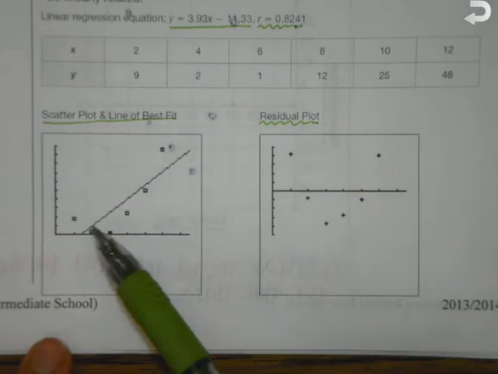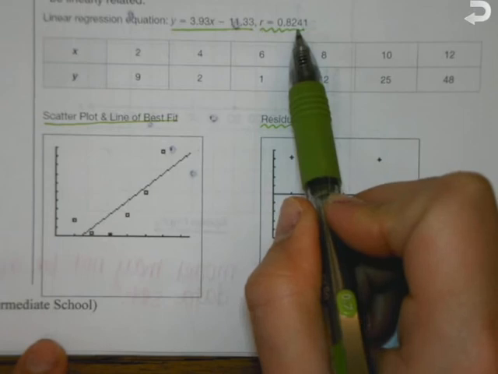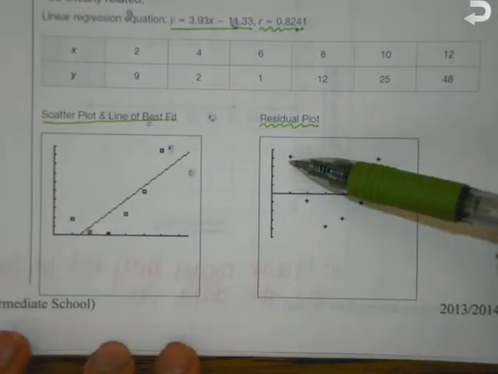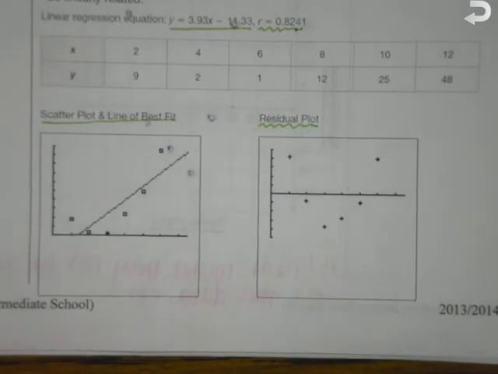So it's kind of close. My R value says that it's pretty high, but when we look at the residual plot, what do you guys notice? It definitely has a pattern. So do you think that a linear model is appropriate for this set of data? No. So I want you to write that.